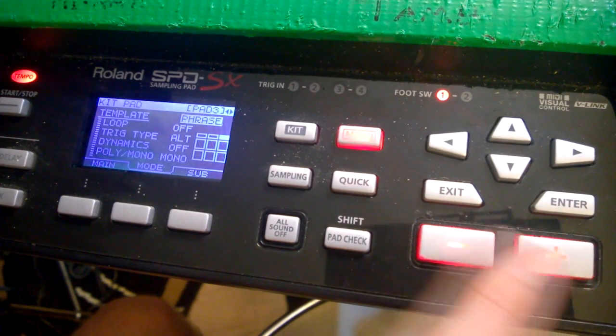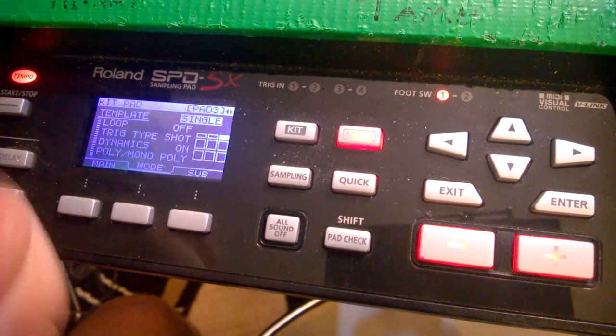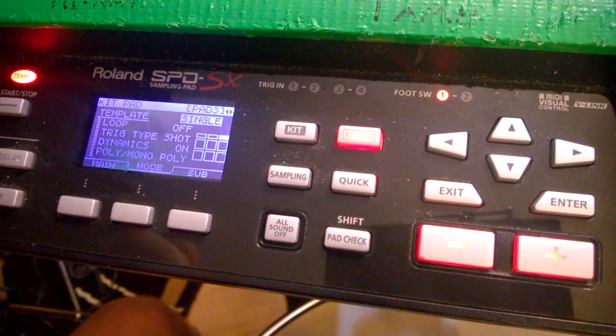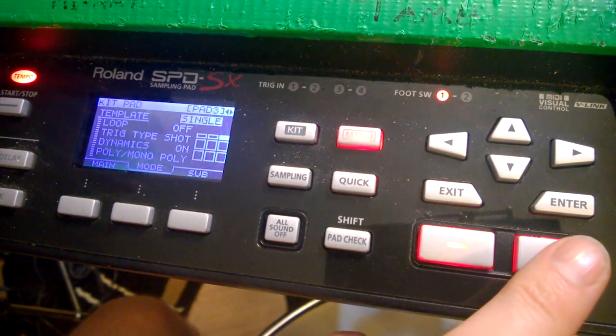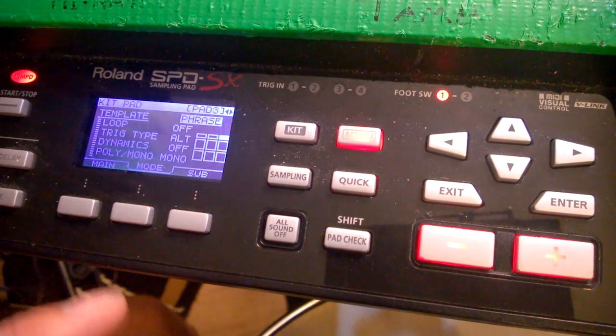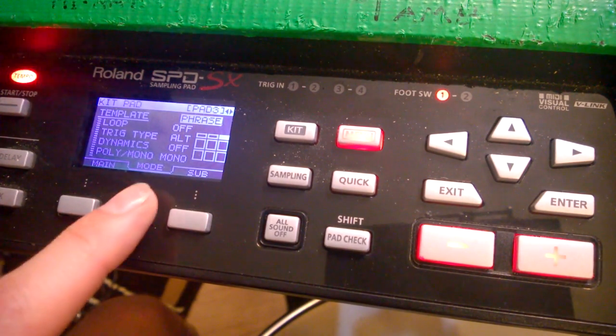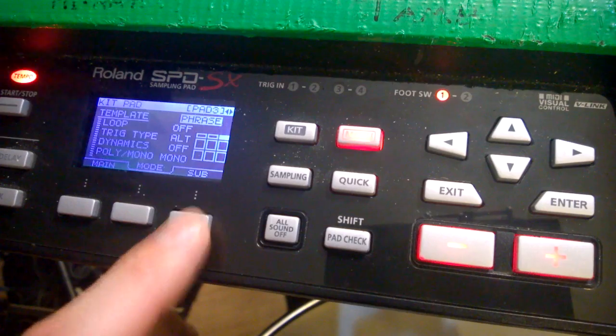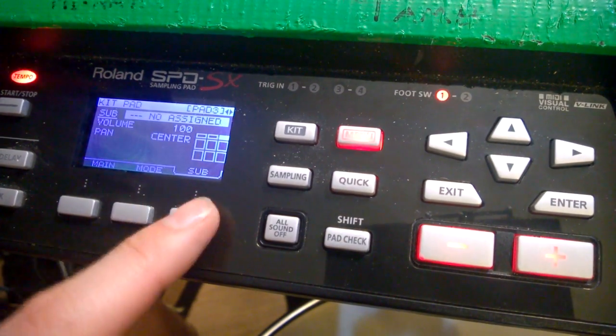So I'm going to put it up to be a phrase. If it was a single track, every time I hit it, the backing track's going to start again and again and again. No, I don't want that. So I'm going to change that to be a phrase, meaning that it's going to start and then stop. Sub's not assigned because I don't want anything assigned in there.